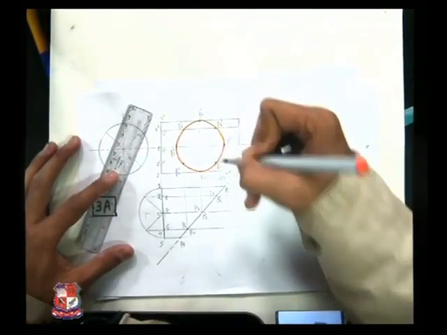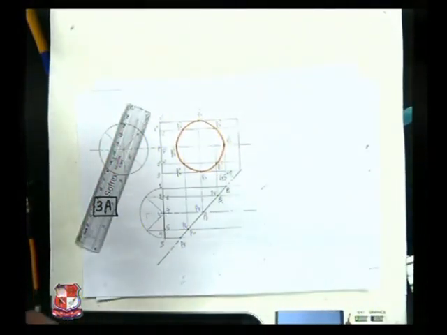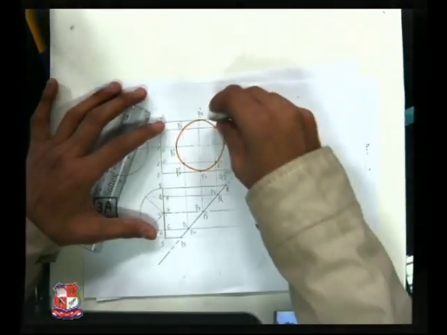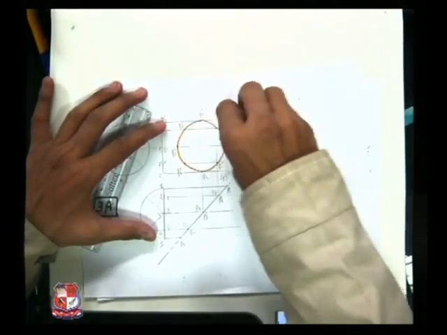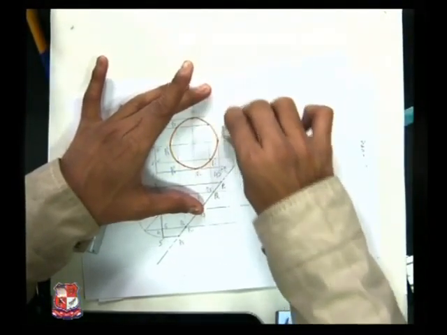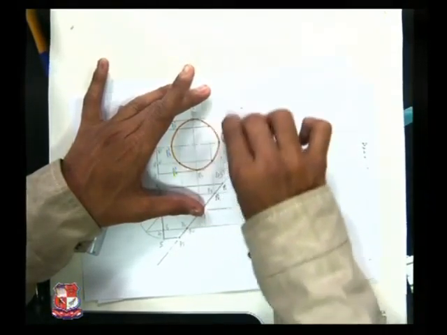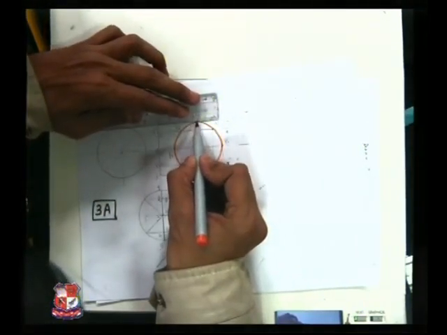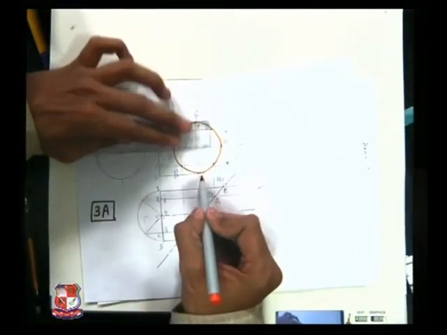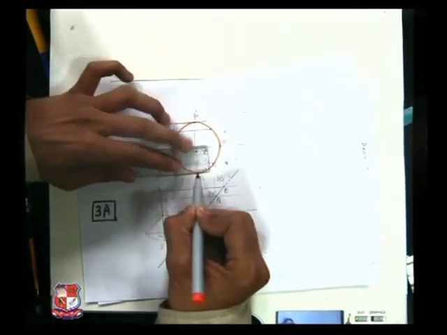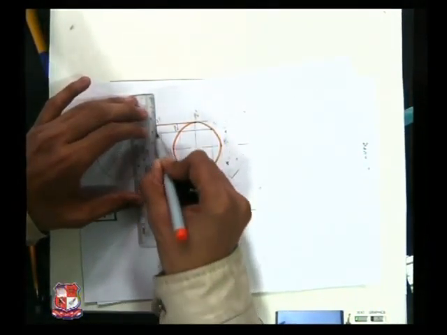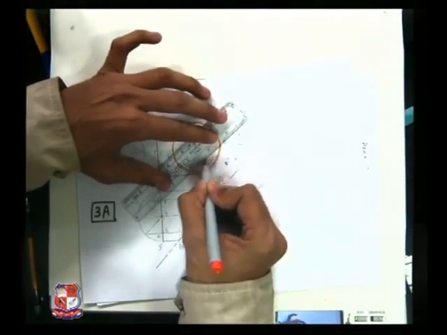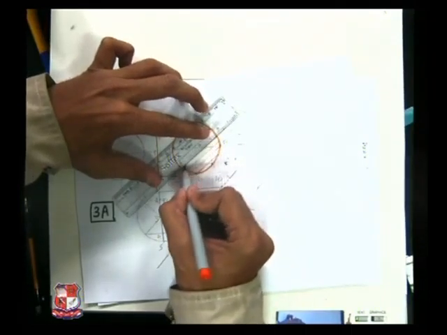After joining this with the smooth curve, this outside portion is not visible, it is a cut portion, so that should be erased because it's a cut portion. So it's erased like this, and this remaining portion which is retained with us is shown here with darker color like this, and here section lines would be there because it's a sectional front view.